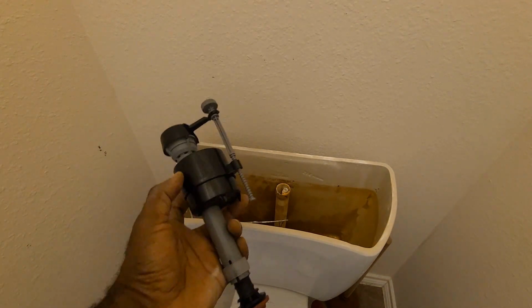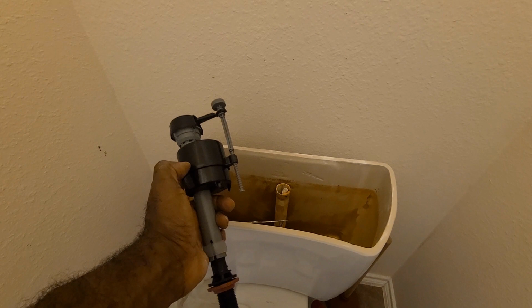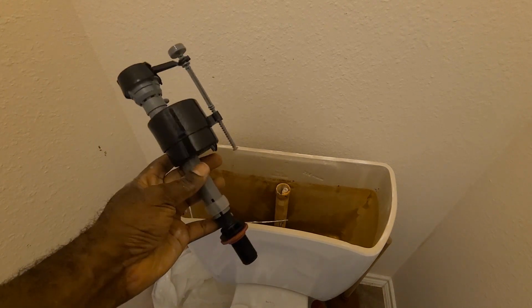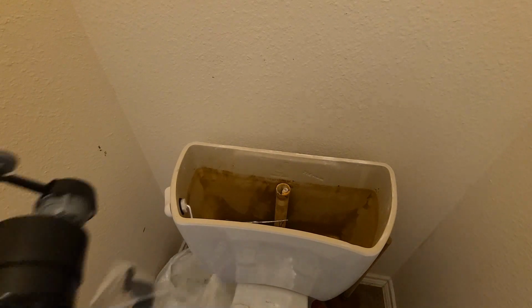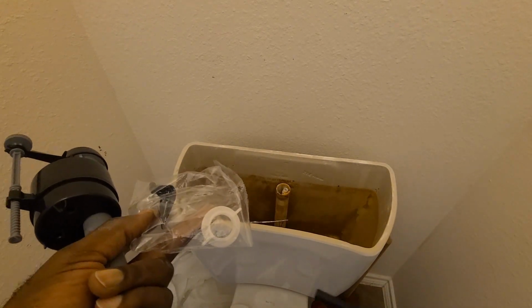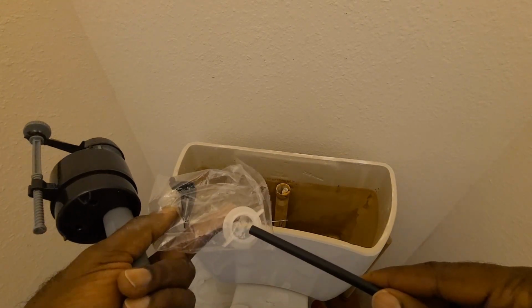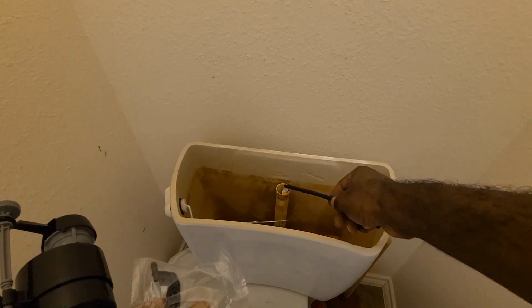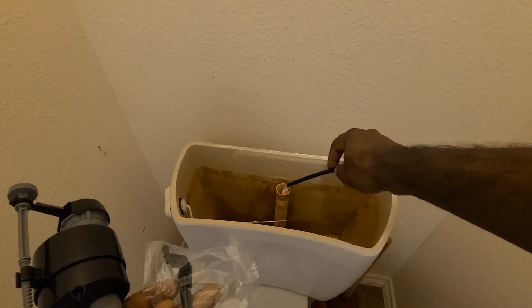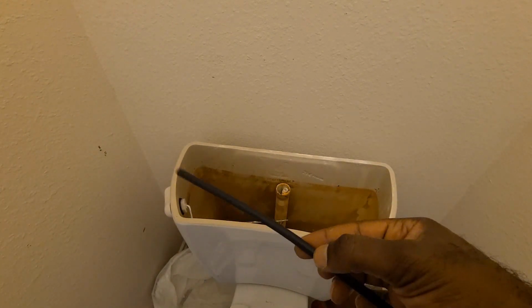This one comes with the integrated float right here, and valve, and it comes with its own lock nut right there. It comes with a clip to hold it onto the overflow line. You could equally still use the existing one over there. Then it comes with its own fill tube.